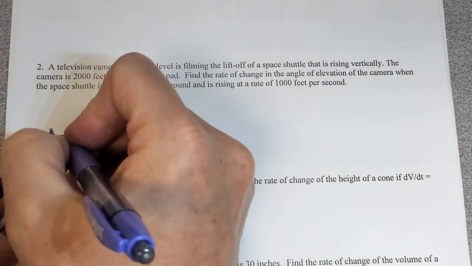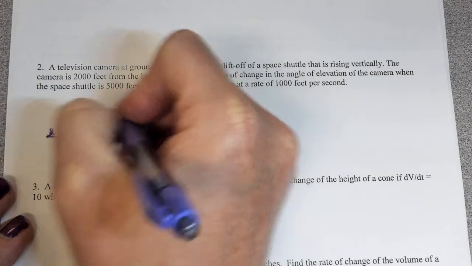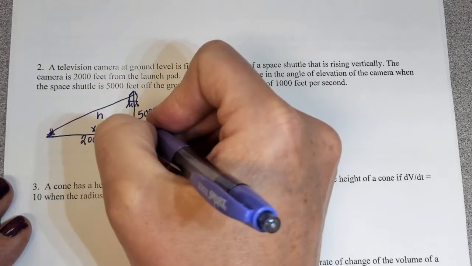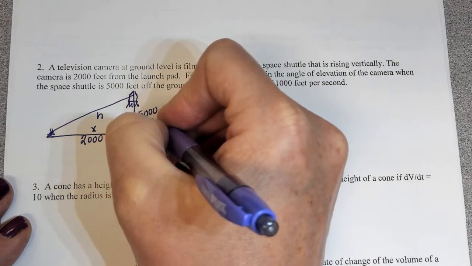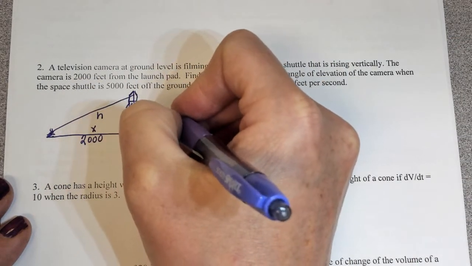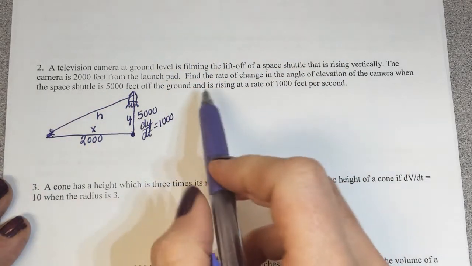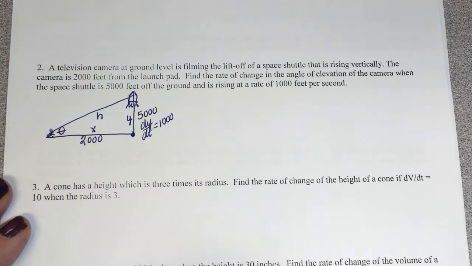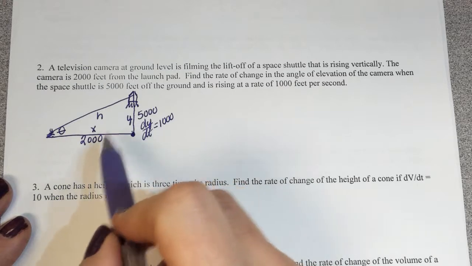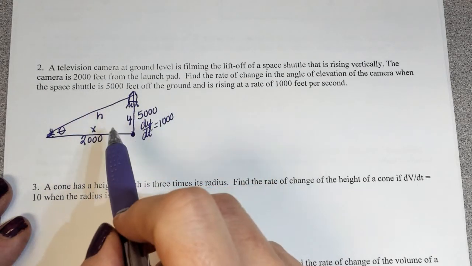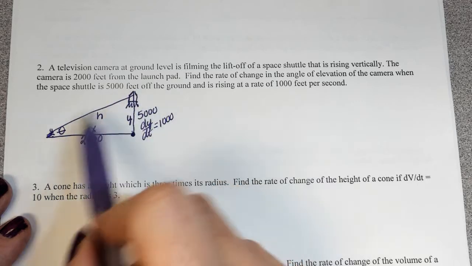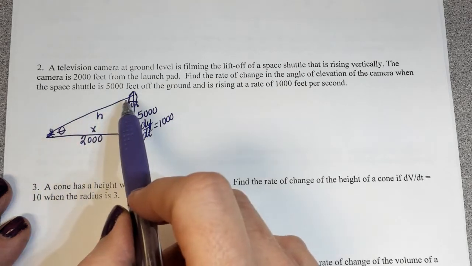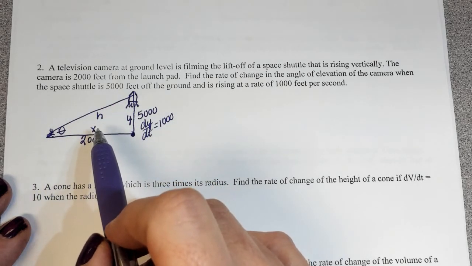Well, if I'm going to call this my x, and this my y, and this my h for hypotenuse, how fast this is going off the ground, that's going to be dy/dt, and that is 1,000 feet per second. So the question is asking us to find dθ/dt, the rate of change of this angle of elevation. So what I want to do is look at what I'm given. I don't want to use something that I'm not given. For example, I'm not given any information about this. I don't know how fast this side is changing. I don't know the length of it.